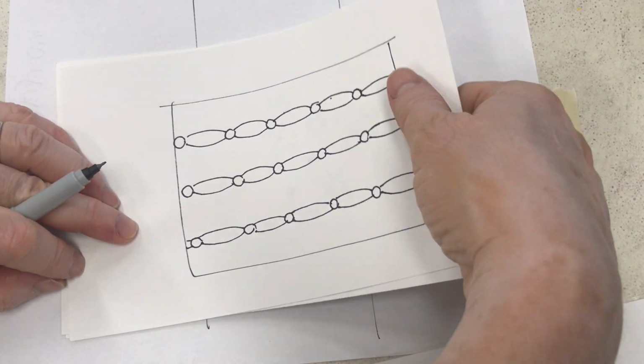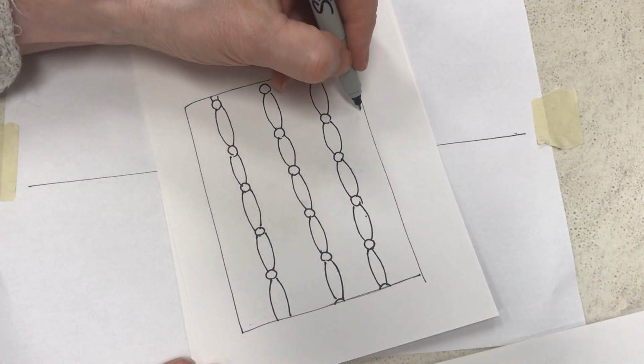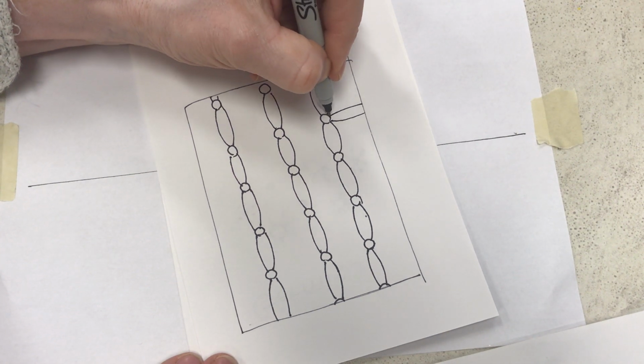Then you're going to turn and do the same thing in the other direction.